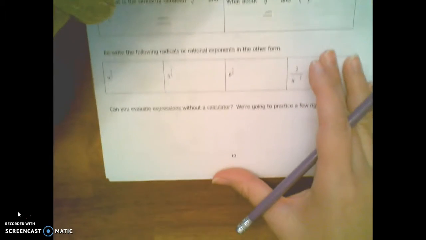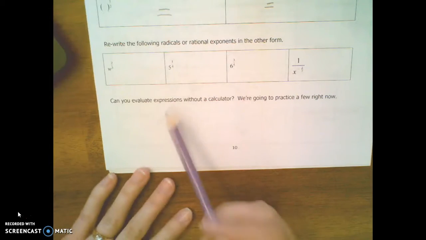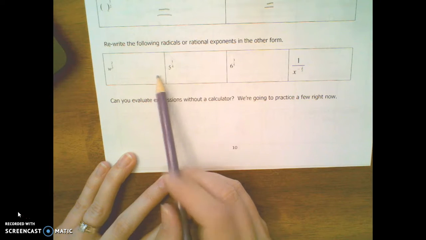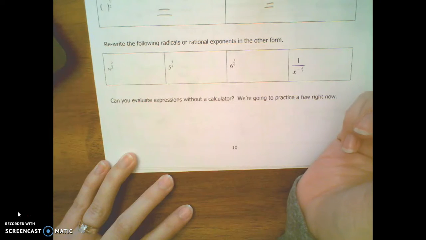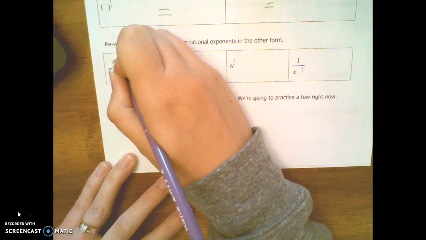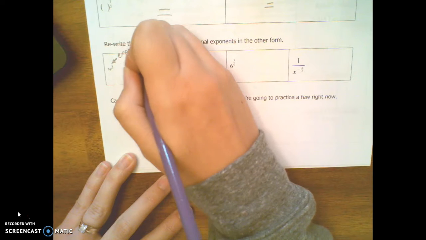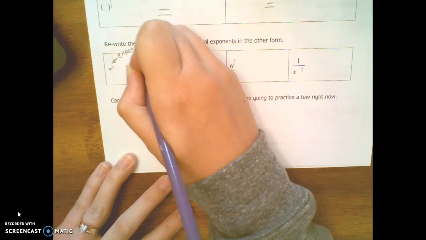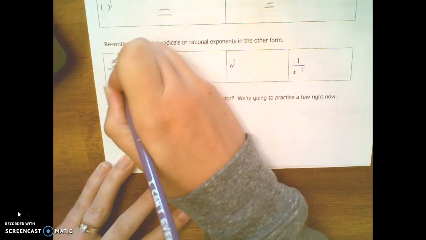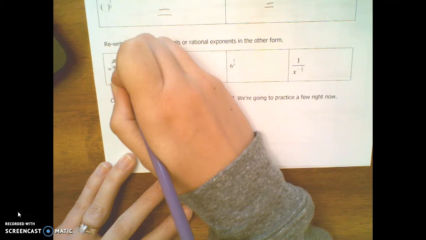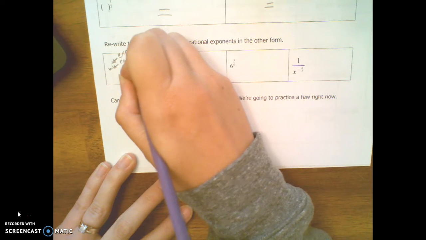So let's take a look at how we could see these things in exponent form and put them in radical form. The numerator of your exponent is going to stay the exponent, and then the denominator is going to be the root.